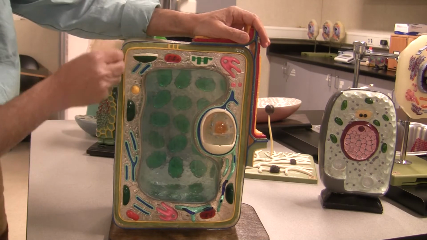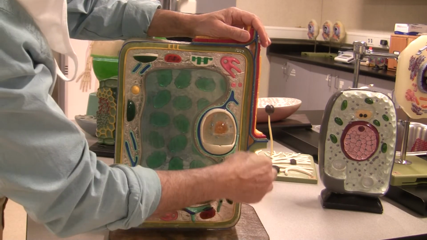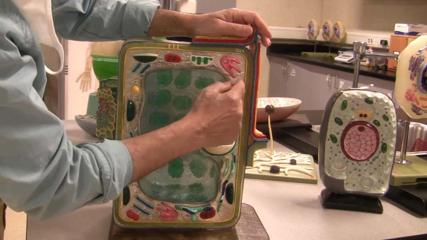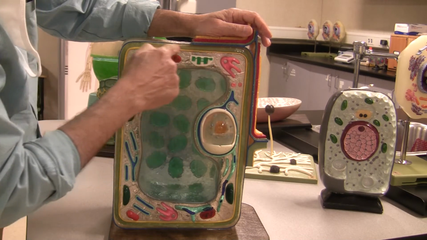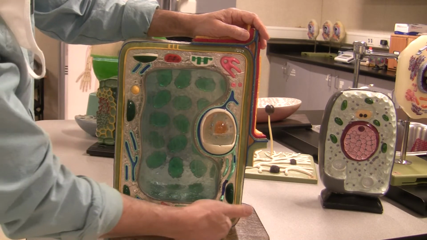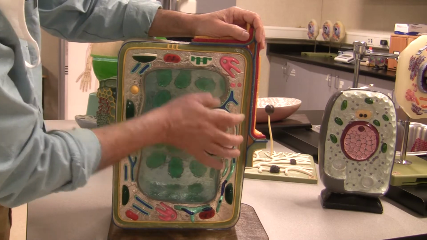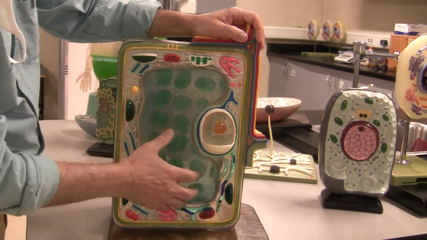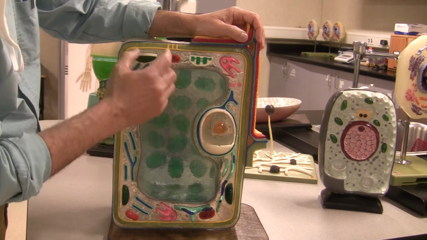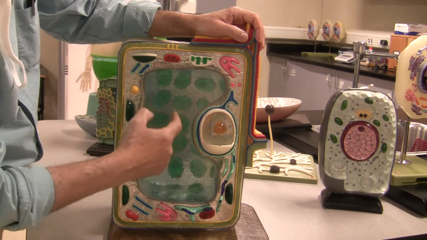So this is all cell wall right here, the blue. Underneath is the cell membrane, the yellow. Then the nucleus, and the central vacuole in plant cells. These are chloroplasts, the green, and the green dots in the background.